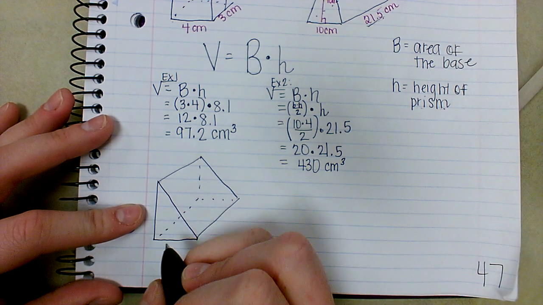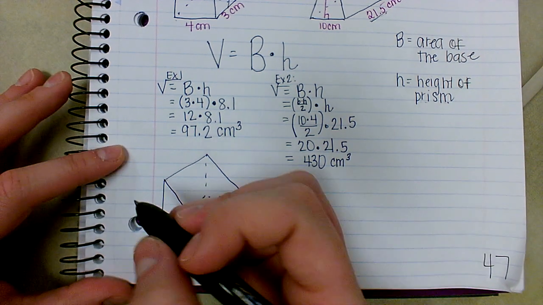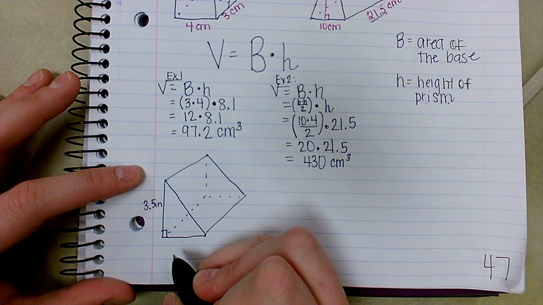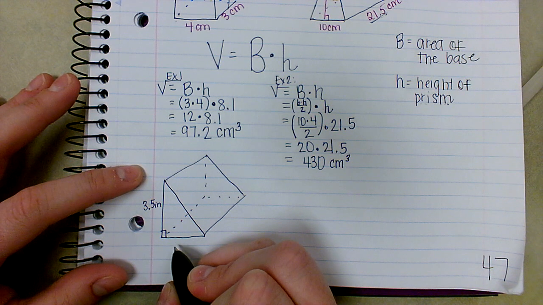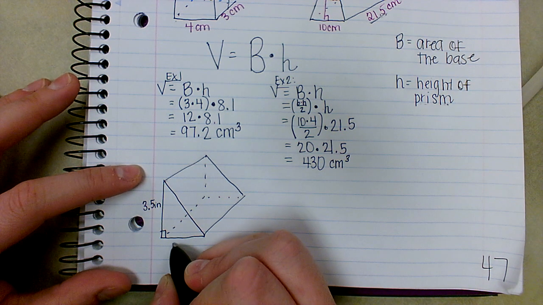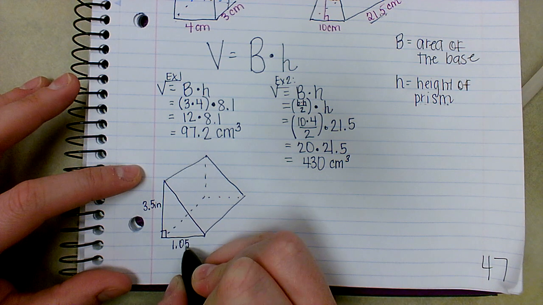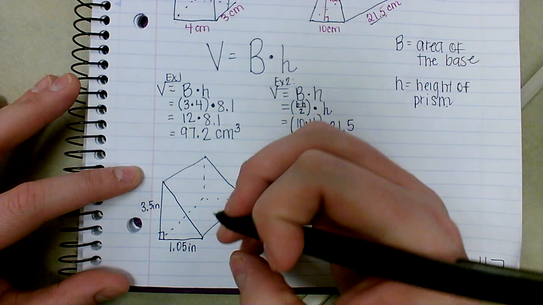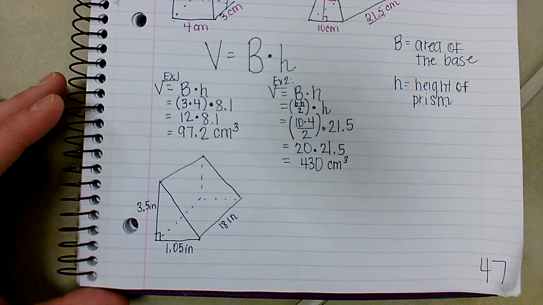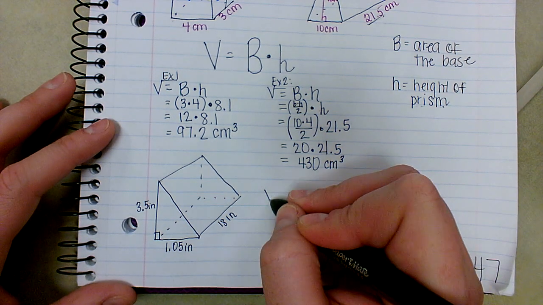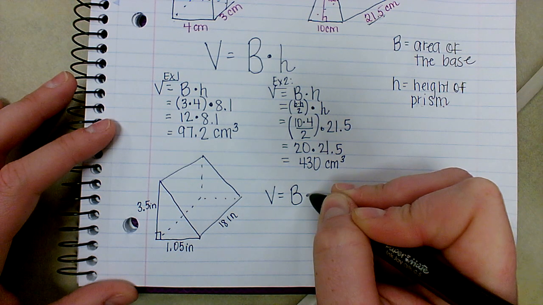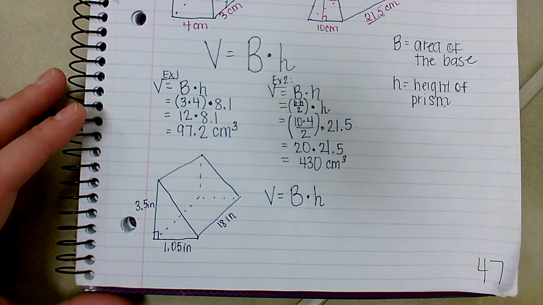All right, let's say this is 3.5 inches, and this is 1,500 inches, and the height of my prism is 18 inches. Okay, so volume equals the area of the base times the height of the prism.